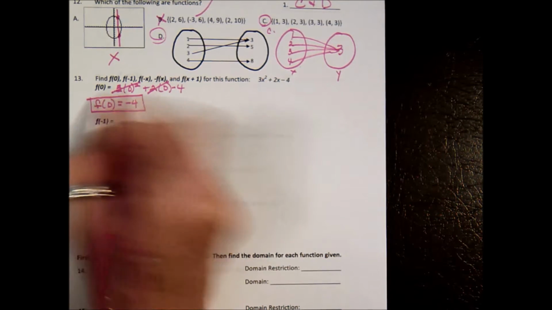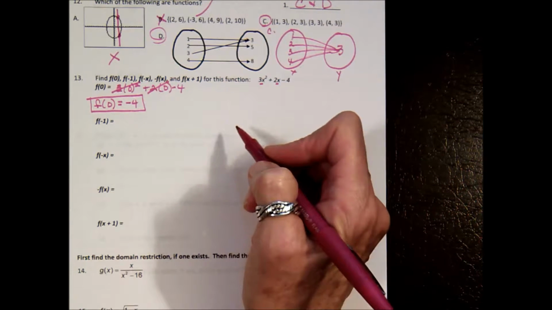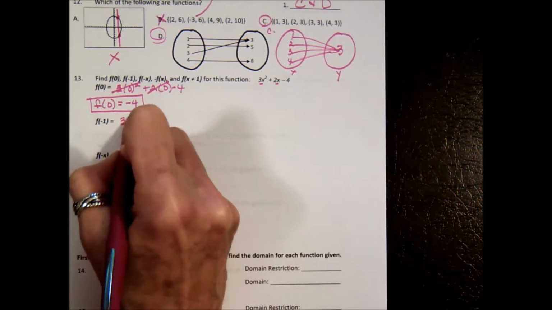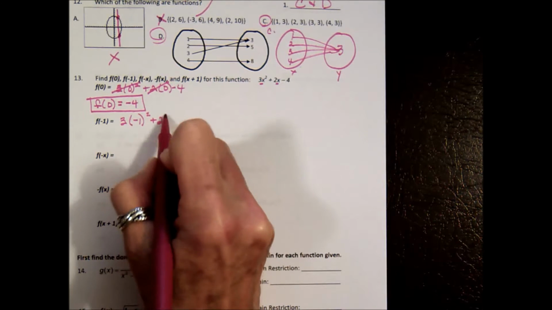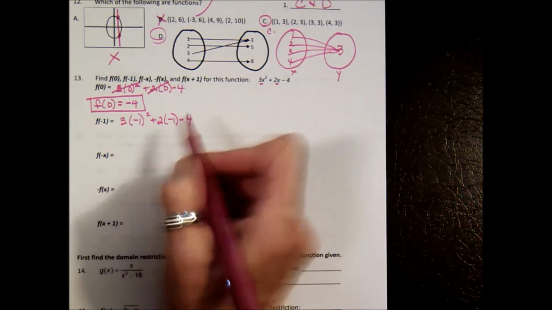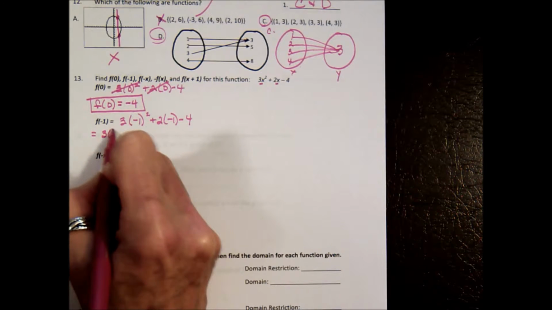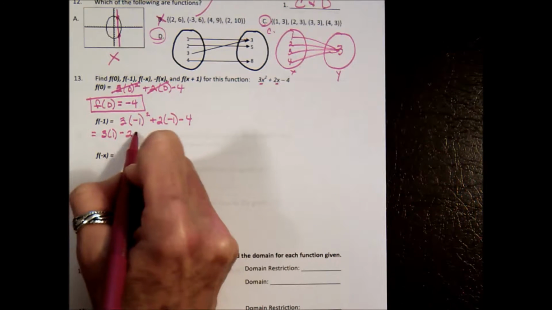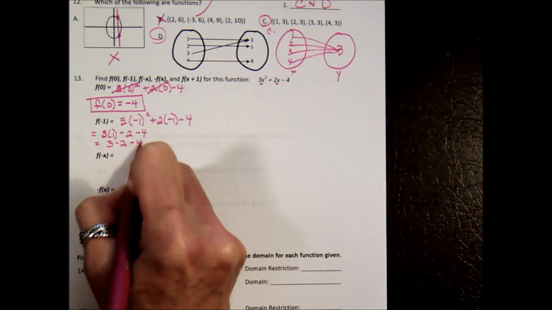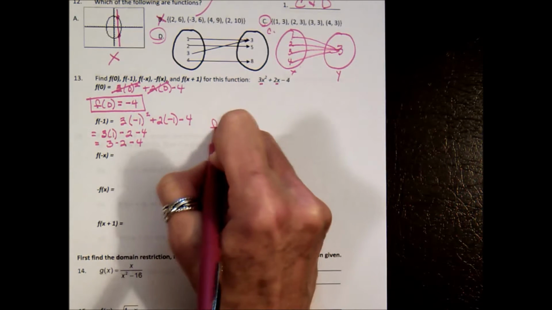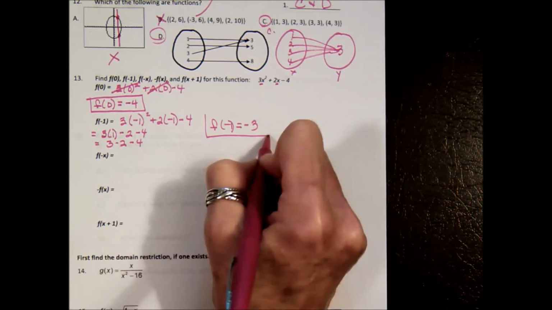F of -1, same thing, but where the x's are, we're going to put in a -1. So 3, take out the x, put in a -1 squared, plus 2, take out the x, minus 4. Squaring first gives me 3 times 1, minus 2, minus 4. Or 3 minus 2 is 1. Minus 4 is -3. So f of -1 is equal to -3. I hope you see what I'm doing.